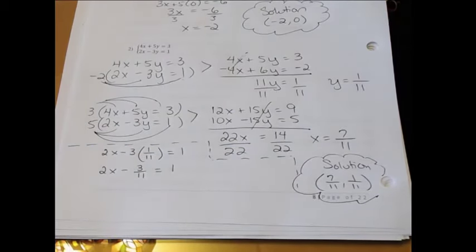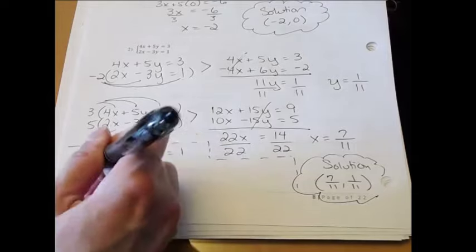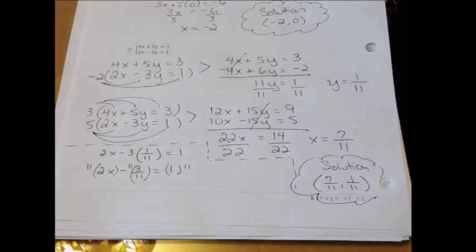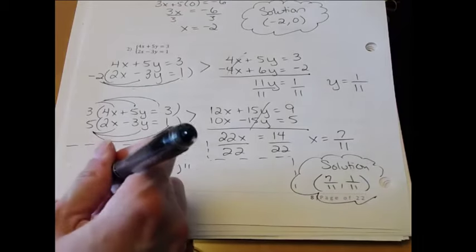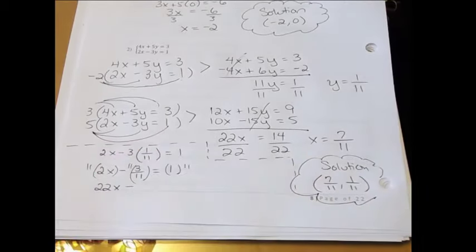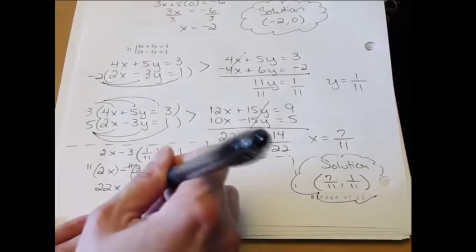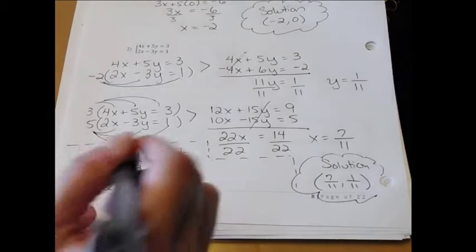We learned in Unit 2 that whenever we have fractions in our equation, we're allowed to multiply every single term by the LCD. My LCD in this case is 11. If I multiply every term by 11, notice what happens. I get 22x minus, notice the 11's cancel. That was the point. When we multiplied by the LCD, we're able to eliminate fractions. So it becomes minus 3 is equal to, and then 1 times 11 is 11.